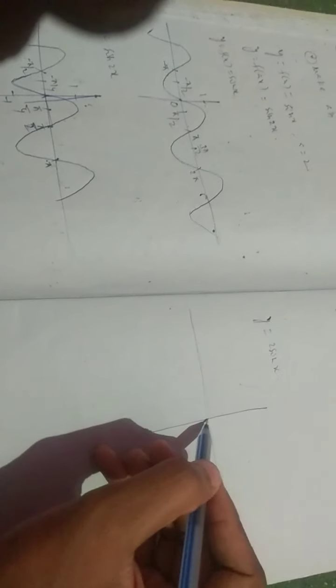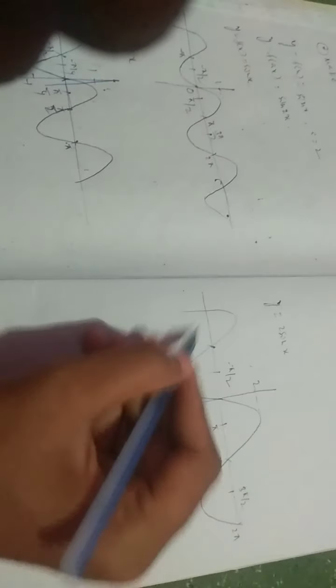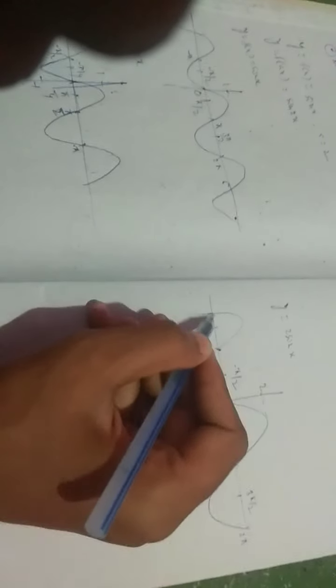So now it is like this. It's pi by 2, it's pi, it's 2, like this, minus pi by 2, minus 2, and so on. You can check it. Minus pi, minus pi by 2, and so on. This is a vertical stretch by a times.